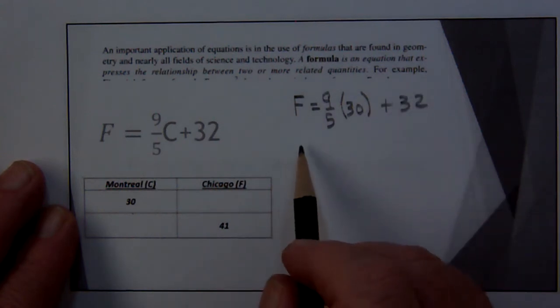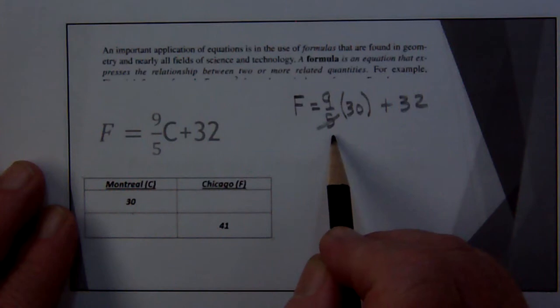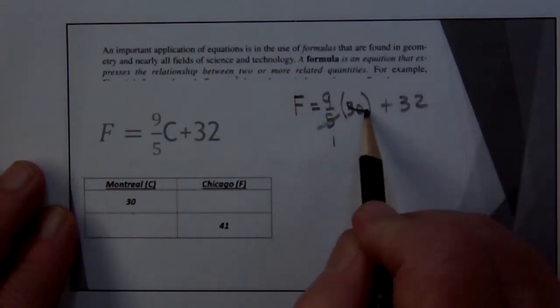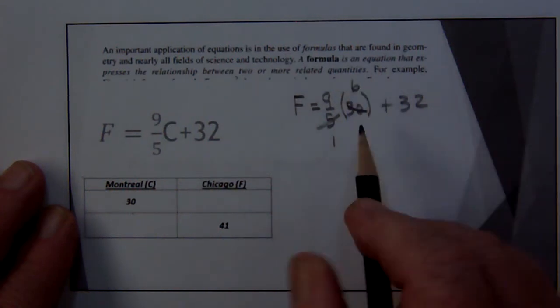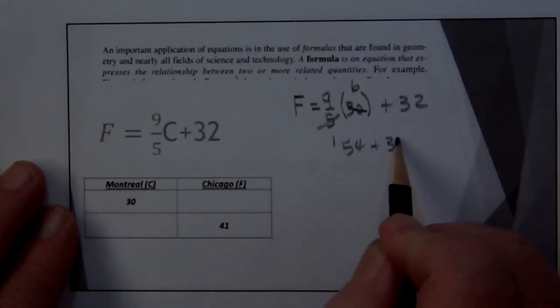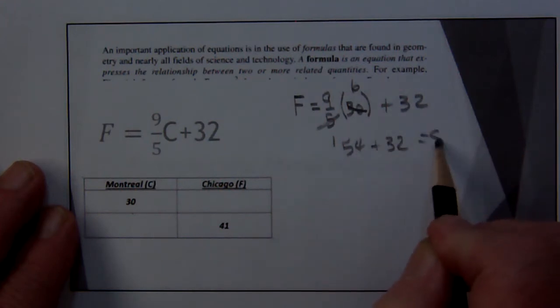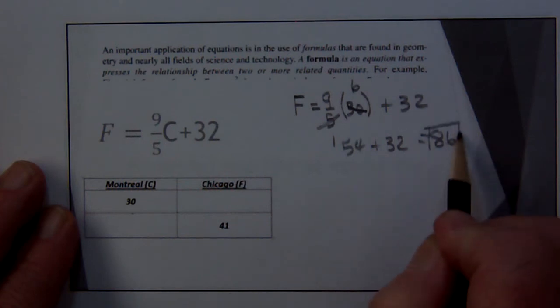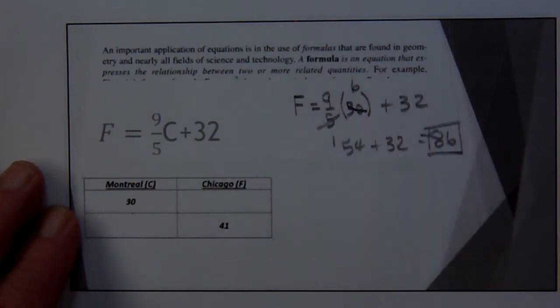So 5 will go into 5 once, 5 will go into 30 six times, so it's going to be 54 plus 32, and that means it was going to be 86. If I were thinking about 30 degrees Fahrenheit, that would be a cold day, but 30 degrees Celsius is quite a warm day.